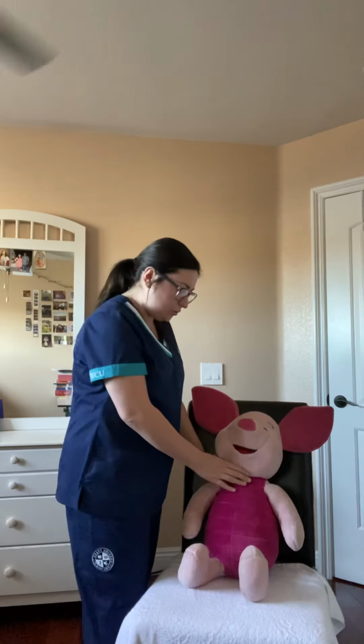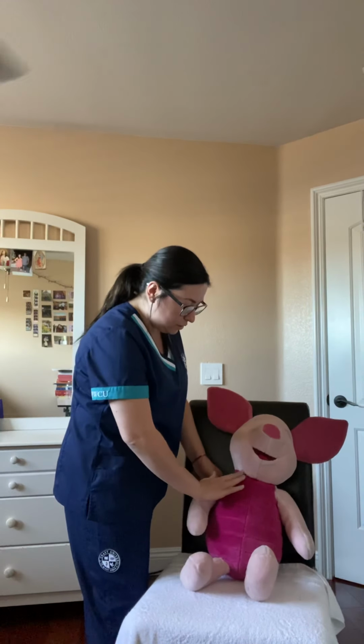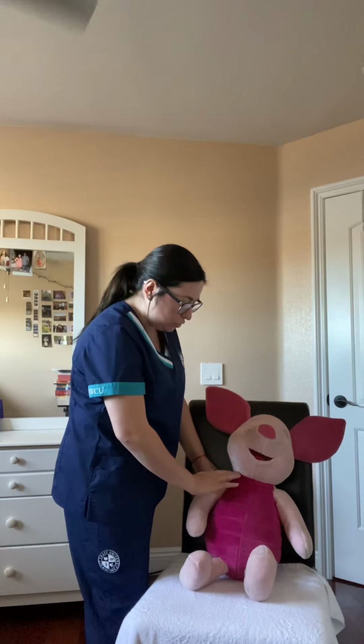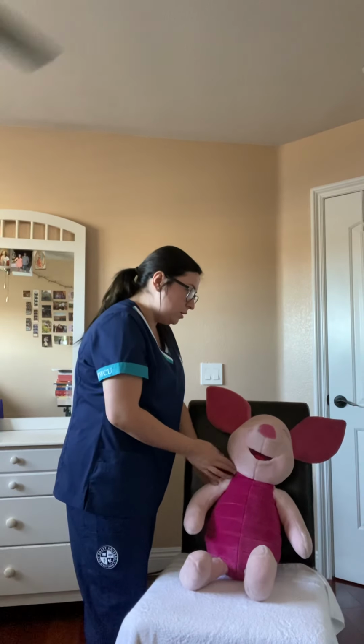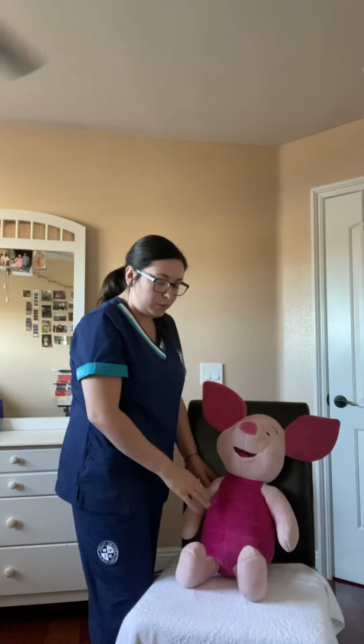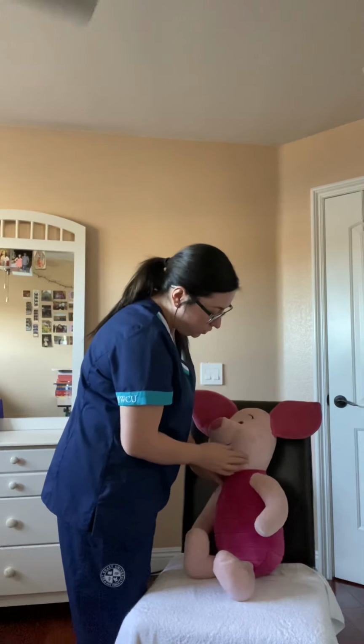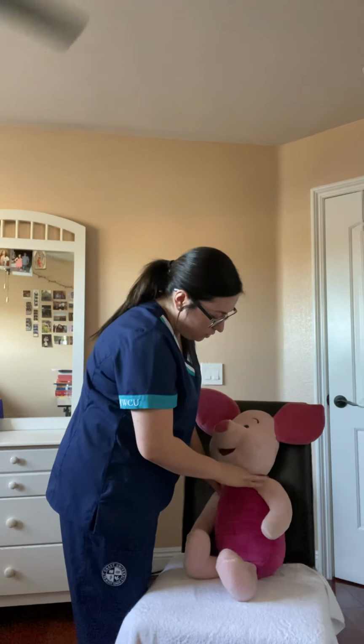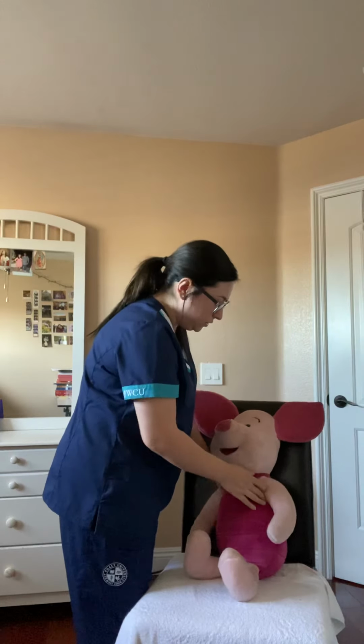Then I'm going to have her turn her head, and I'm going to be assessing the lymph nodes on the cervical chain below and above the sternocleidomastoid muscle. Again, on the other side, have her turn the cervical chain above and below her sternocleidomastoid muscle. Good.